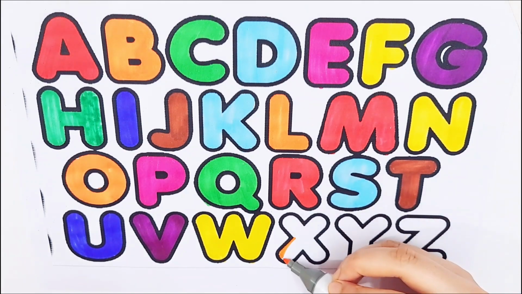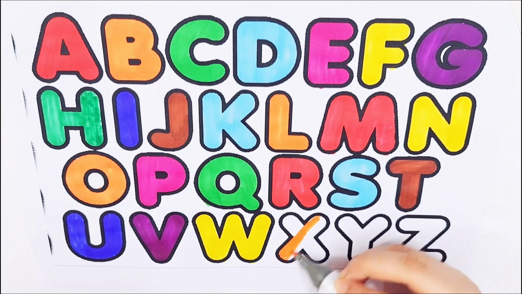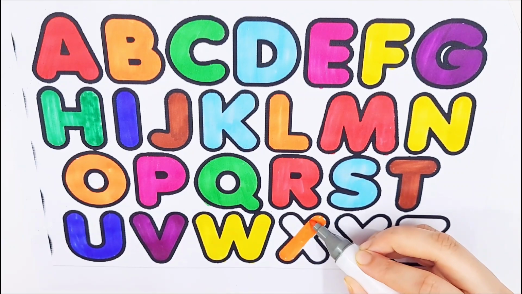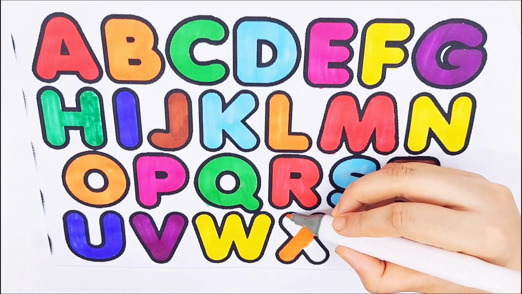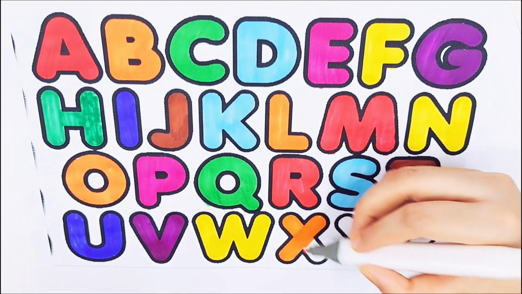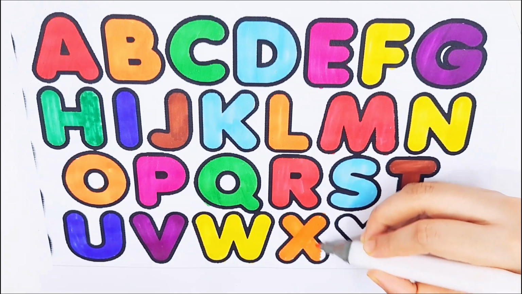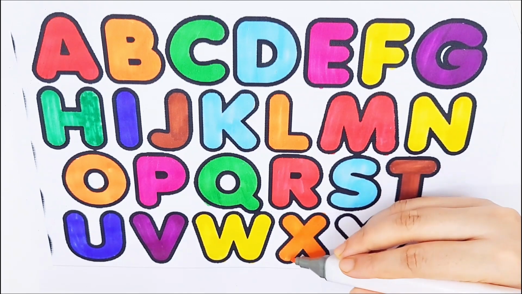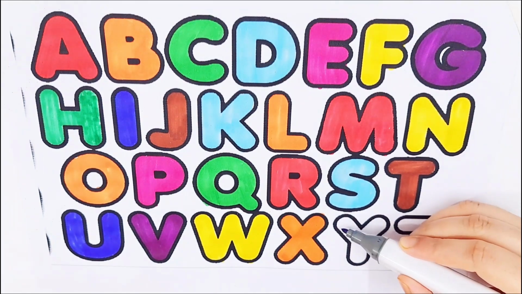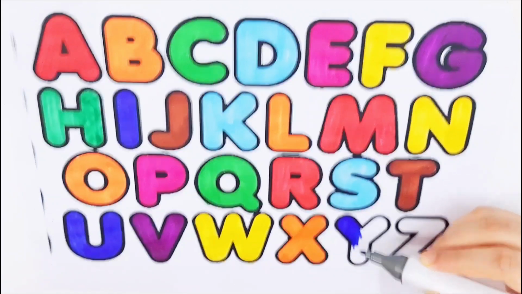Orange color X. X for X-ray. Dark blue color Y. Y for yak.